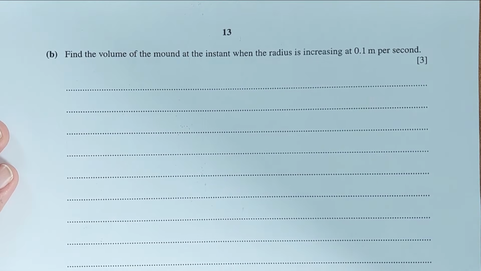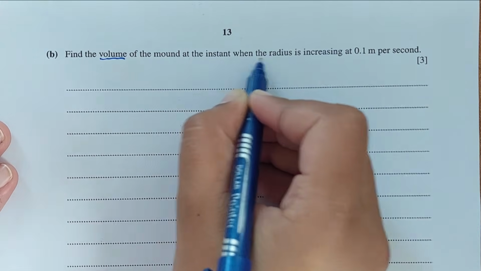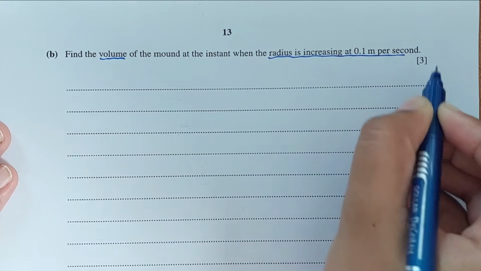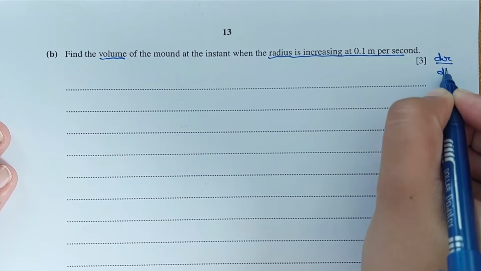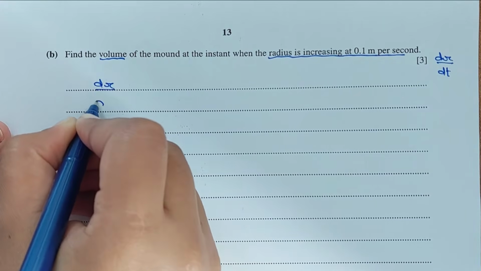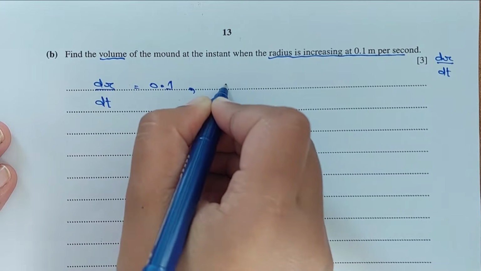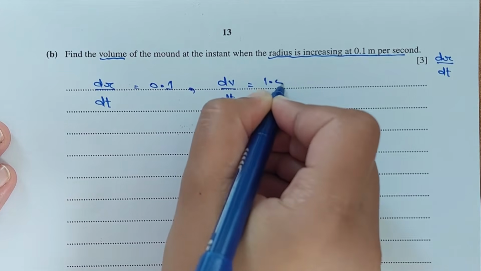Now for part B, find the volume of the mold at the instant when the radius is increasing at 0.1 meter per second, which means dr over dt is given as 0.1. So we have dr over dt, which is 0.1, and dV over dt, which is 1.5.